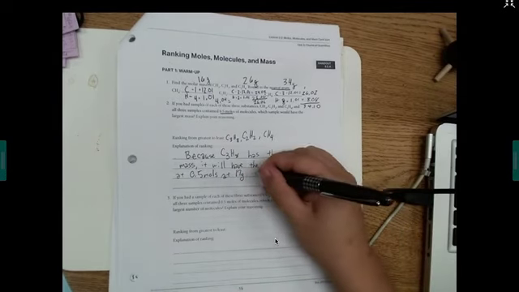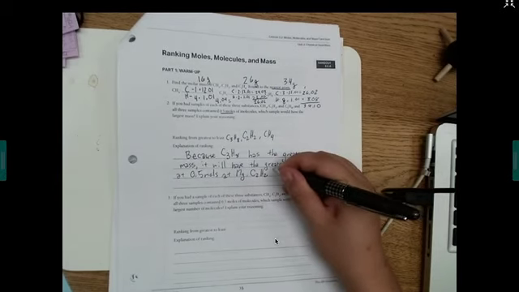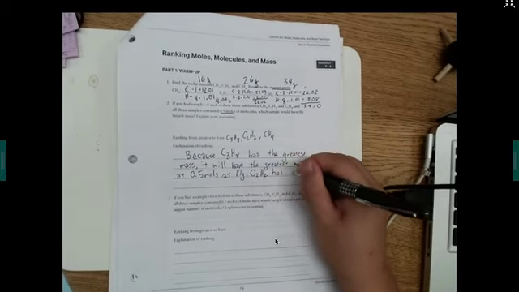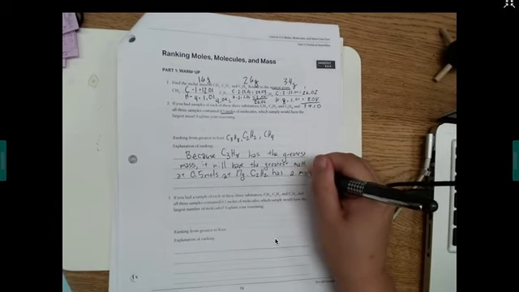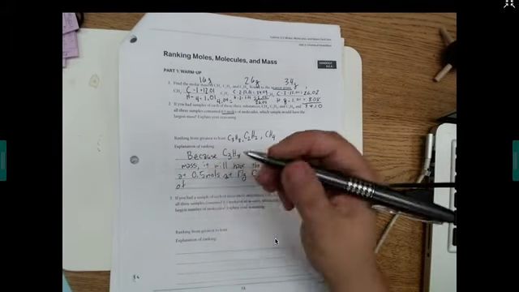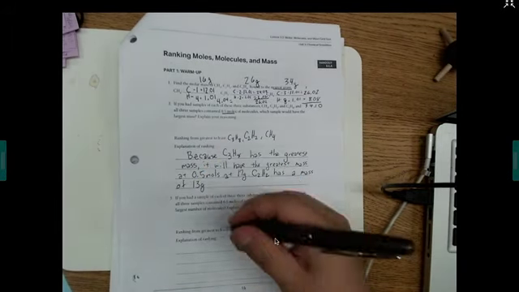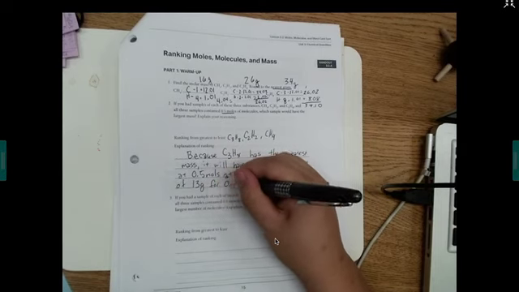Okay, C2H2 has a mass of 13 grams for 0.5 moles.